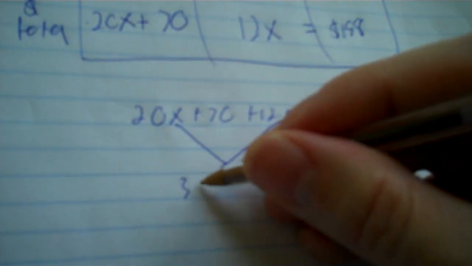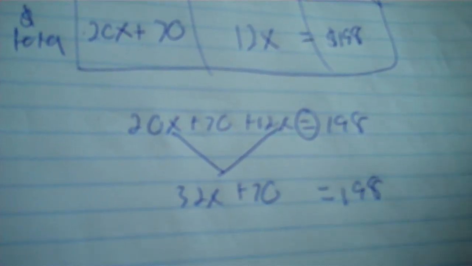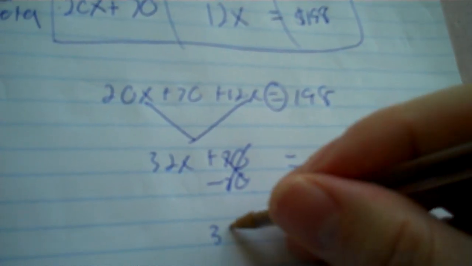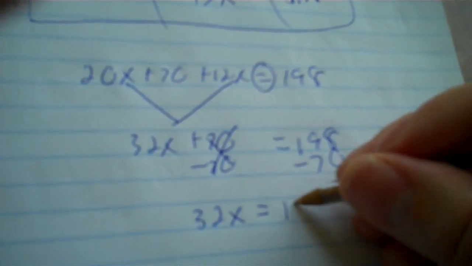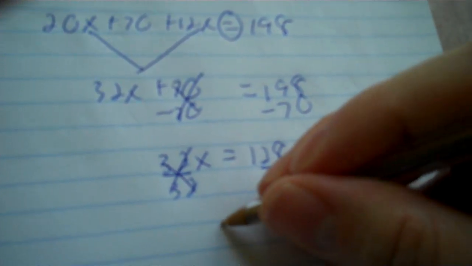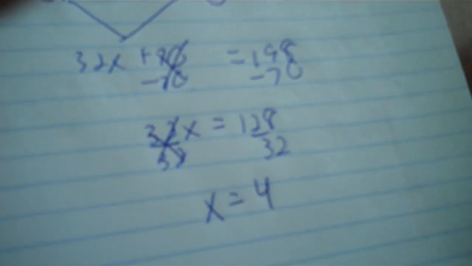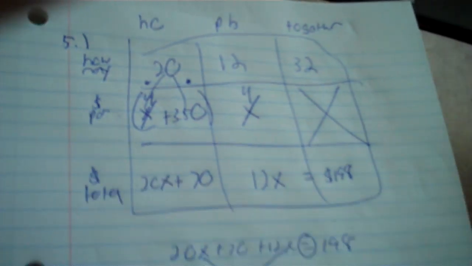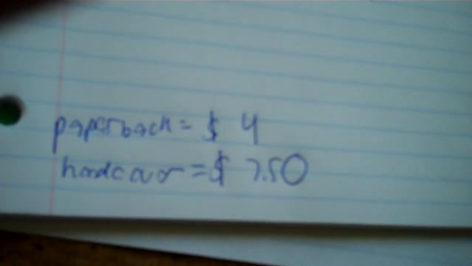20 plus 12 is 32x plus 70. Then you can just minus 70. 32x equals 128. Then I divide by 32. And that's 4. Okay? So x is 4. Now, that means the paperbacks cost $4. The hardcover costs 4 plus $3.50, which is $7.50.